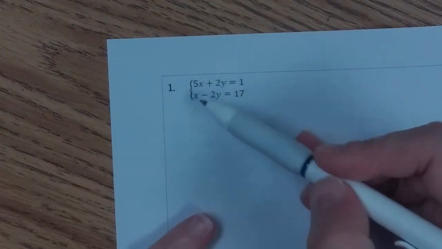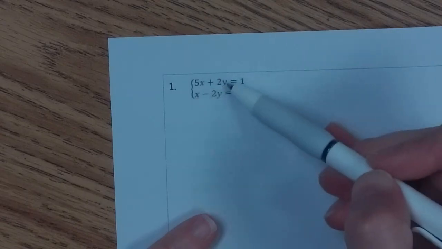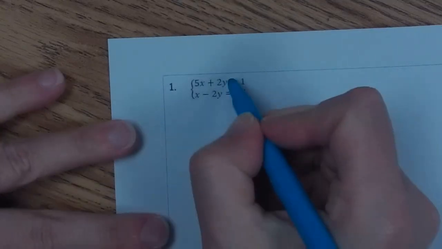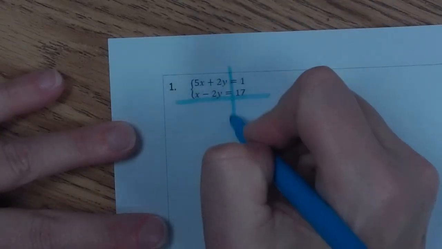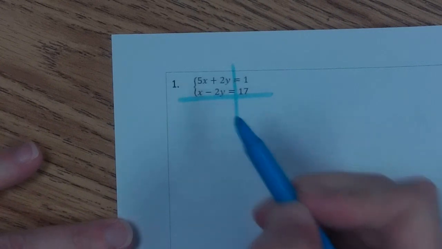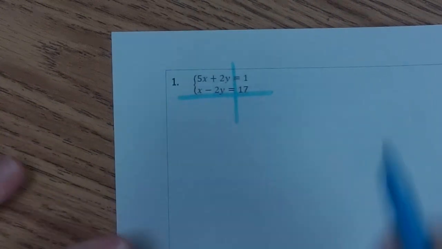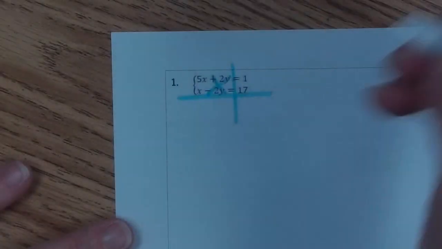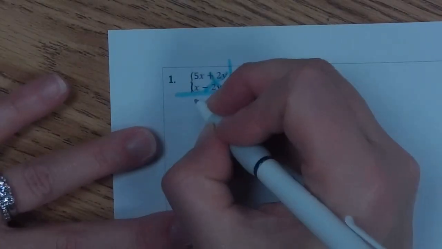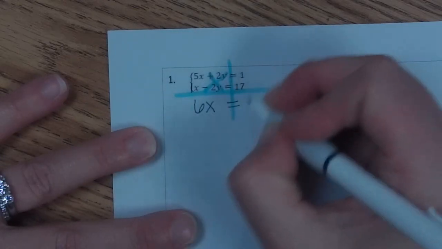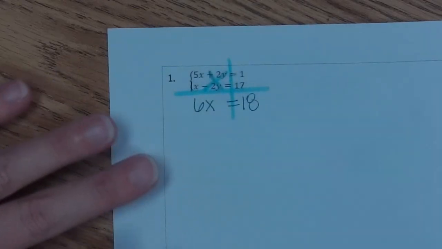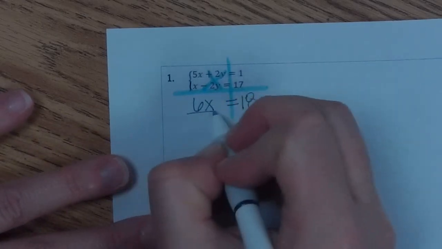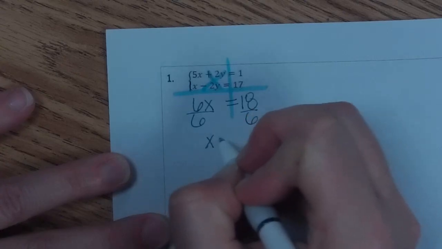In example 1, I start by checking to make sure that my x's and my y's are lined up. So all I have to do now is draw my little line, I'm adding them together, separating my sides. What cancels on this problem? I notice that 2y and negative 2y cancel, so I can cross those out. And I'm doing 5x plus 1x, that gets me 6x. And on this side I get 18. Now all I have to do is solve for x. Divide by 6 on both sides. X equals 3.